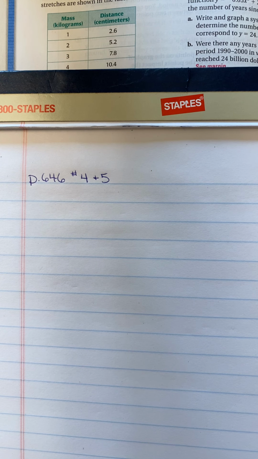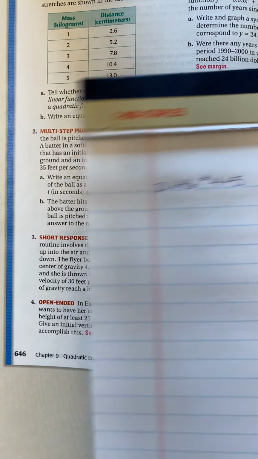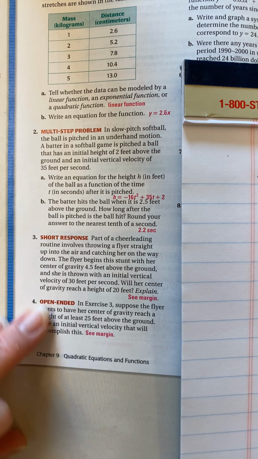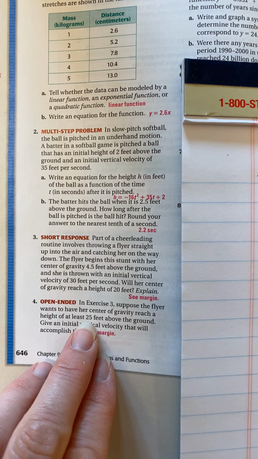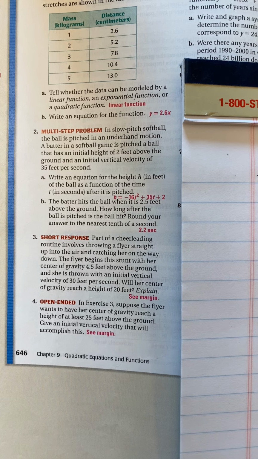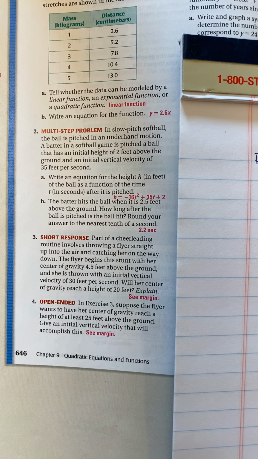All right, let's continue on with these tough, challenging problems on page 646. Number 4 reads as, continuing from number 3, suppose you want your cheerleader to reach a height of at least 25 feet above the ground. What would her initial velocity have to be?